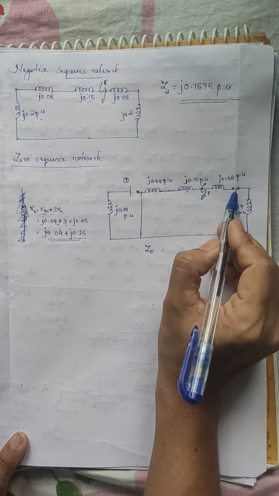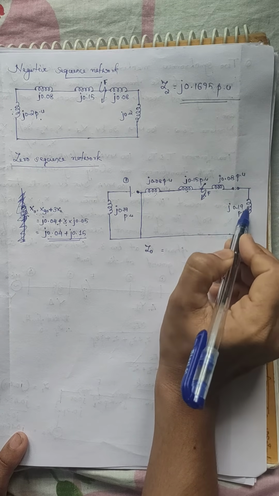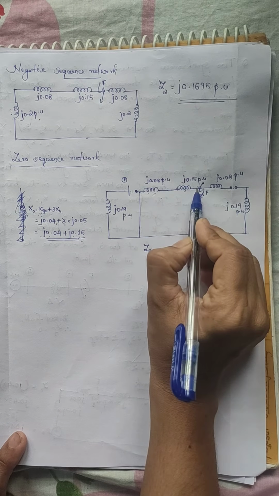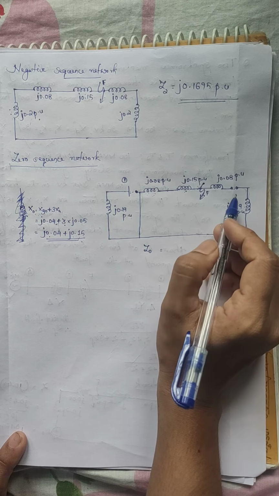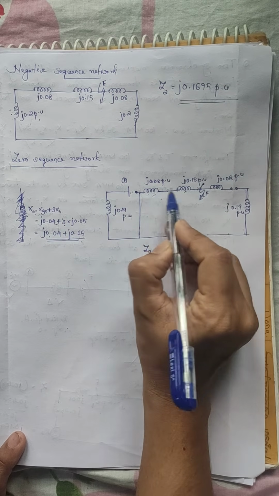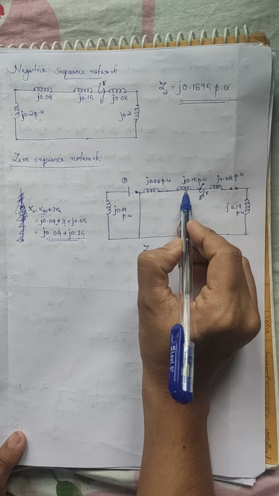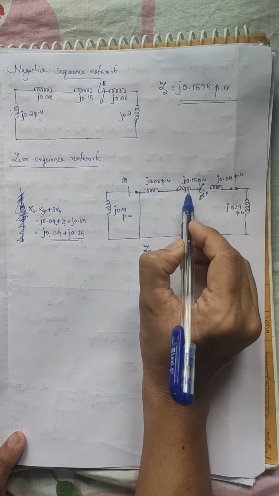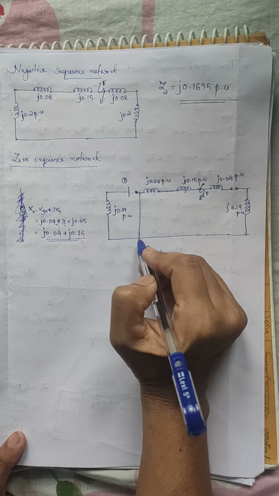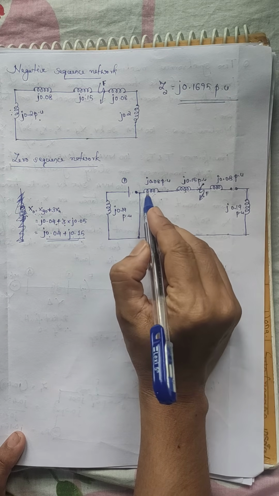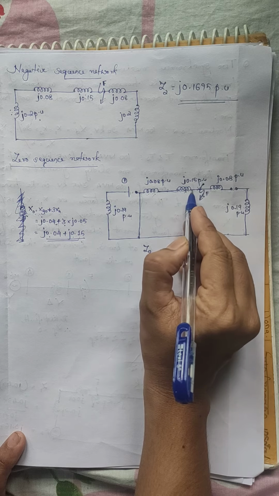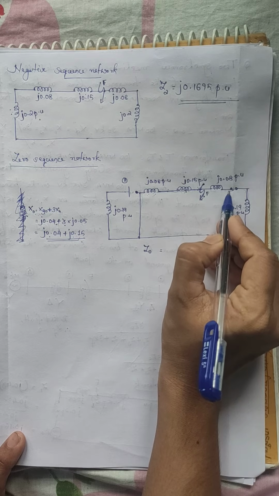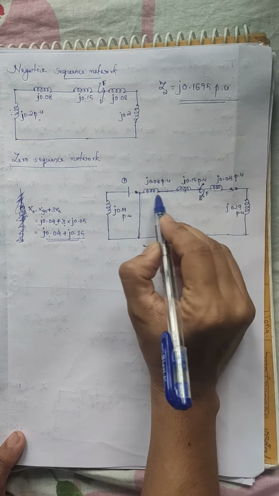Similarly, there is an open circuit here, so current cannot flow from this machine to the fault. So the fault path consists of only these two reactances. Zero sequence current will flow towards the fault point through these two reactances only. As there is an open circuit here, no current can come from this reactance.